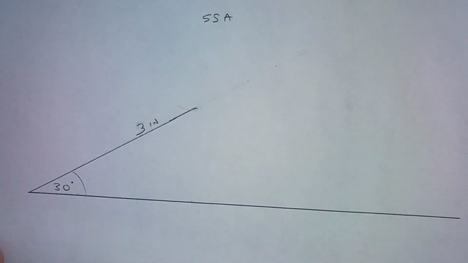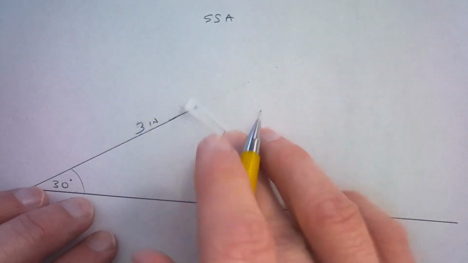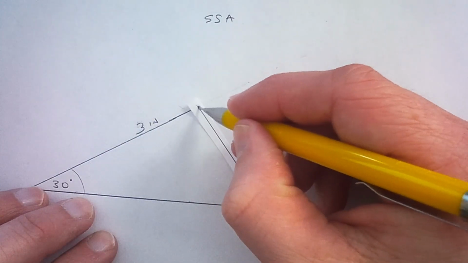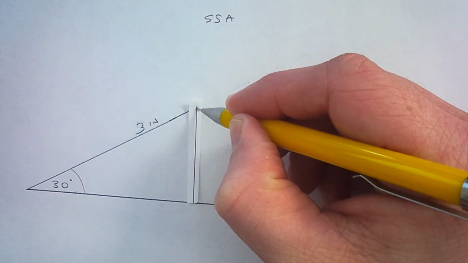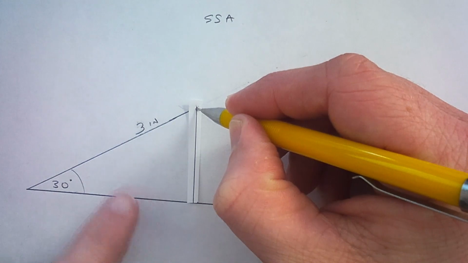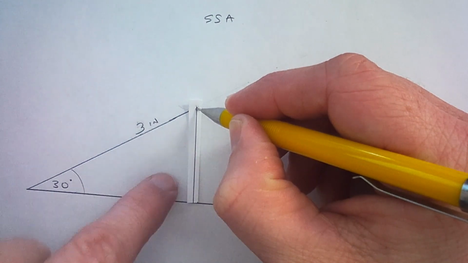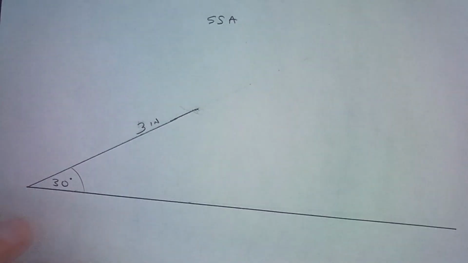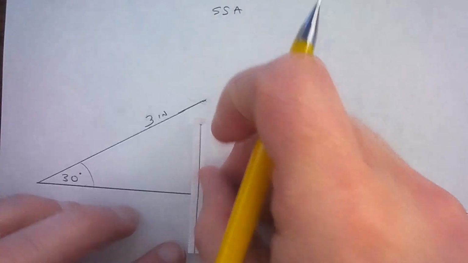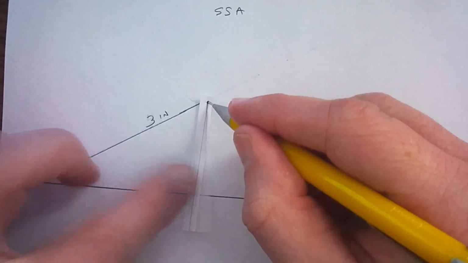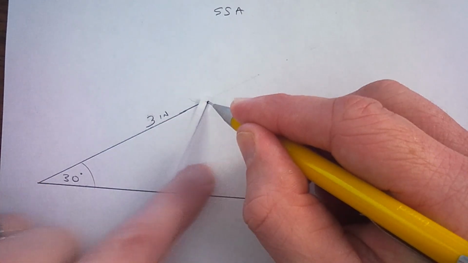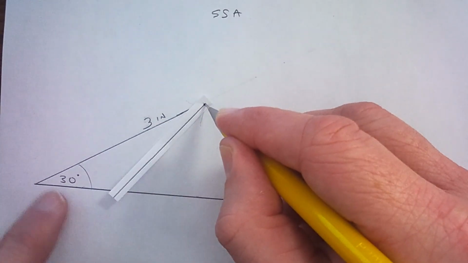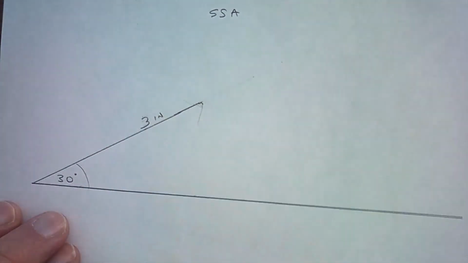Now it is possible with side-side angle that there's only one triangle, and that would be like this right here, where I can only get one possible triangle, so this side length can't change and these angles can't. But we saw with this other piece that I could have a longer side here with these two angle measures, or a short side here with two different angle measures.